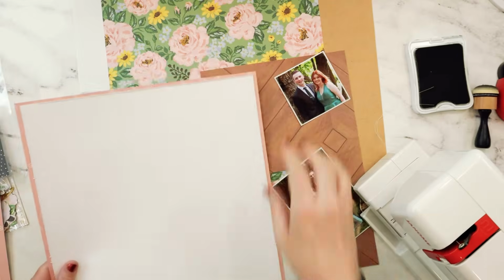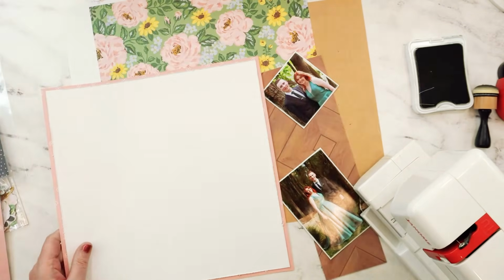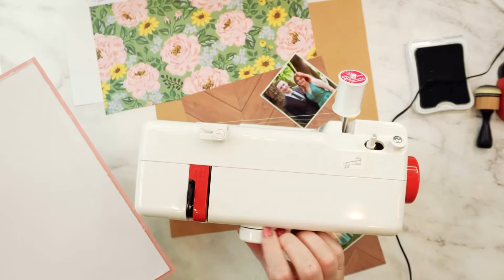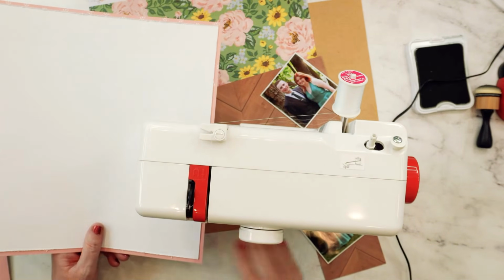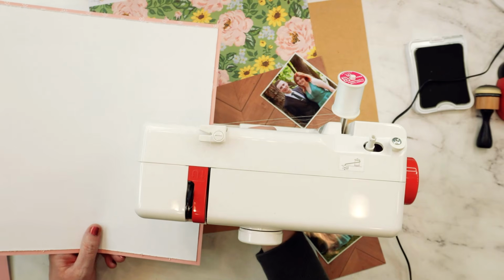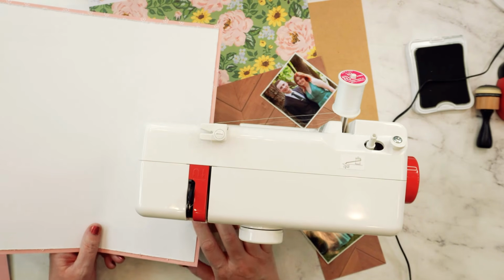All right, I think I am just going to go ahead with that pink. So I'm going to bring in my sewing machine here, and we're going to quickly stitch around the edges. Now, I may fast forward some parts of this video, but for the most part, we will be creating in real time together. So let's see how long this goes.